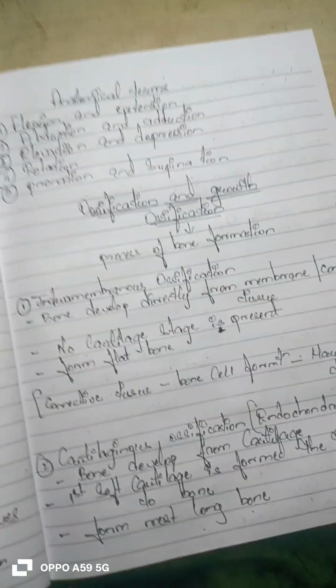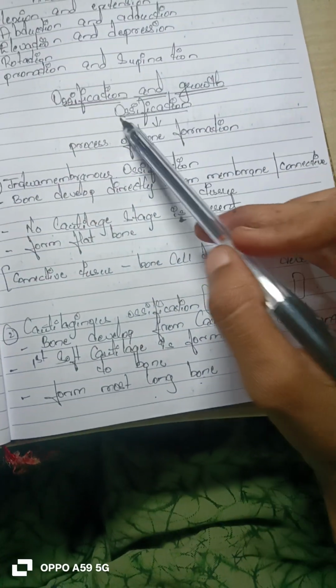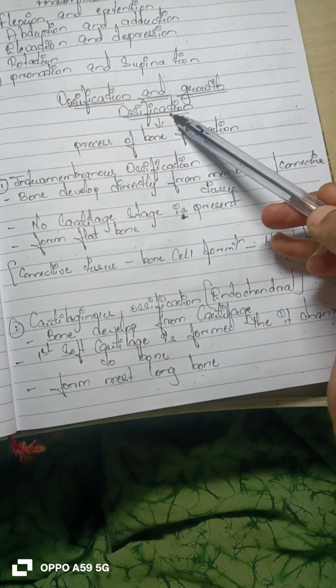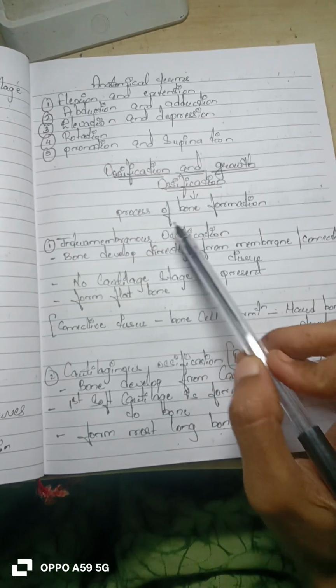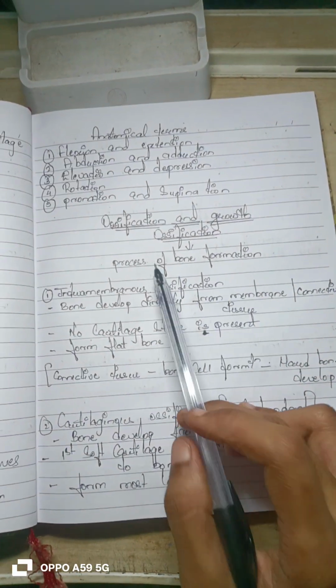Coming next to ossification and growth, first we will study ossification. Ossification means the process of bone formation.